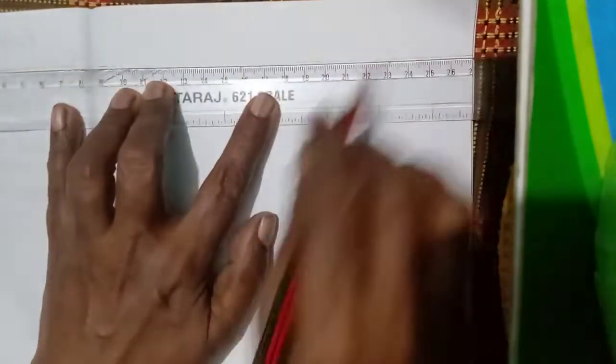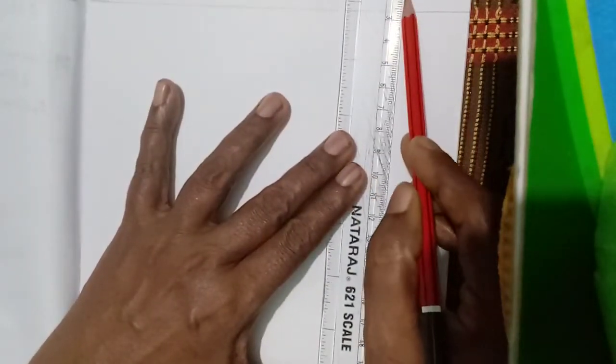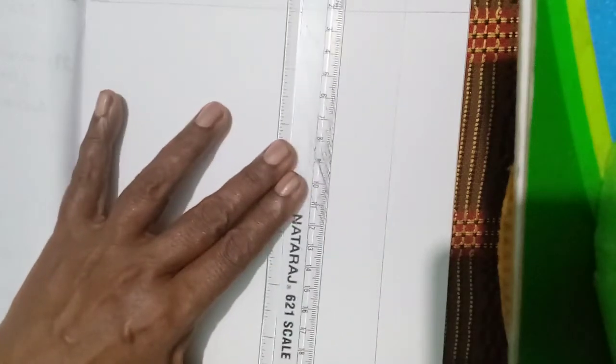We should post them in the ledger accounts. To amount column, then LF, then date, particulars, date. Okay. Debtor, creditor.